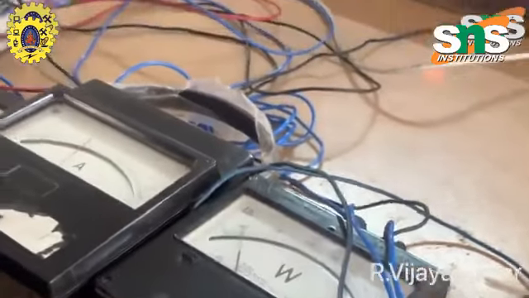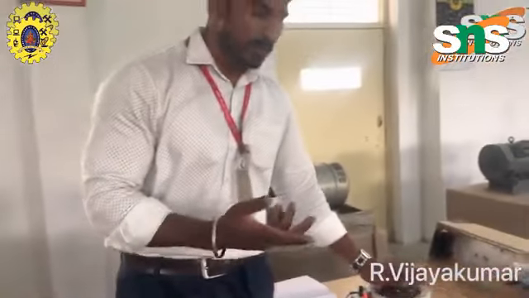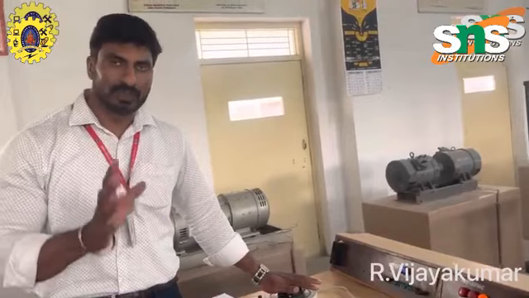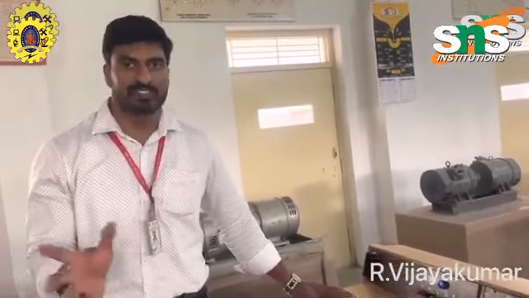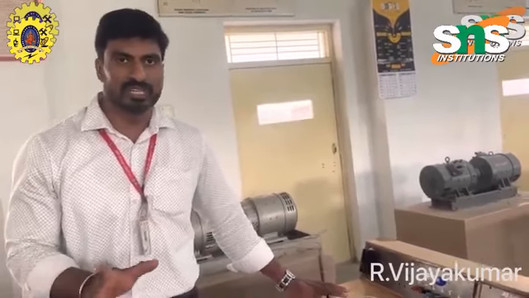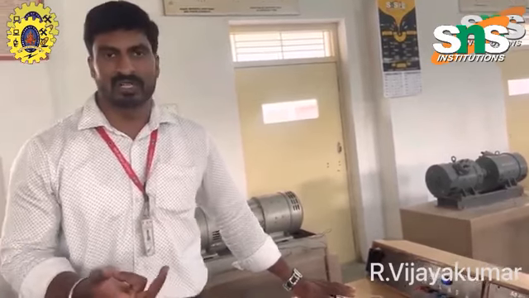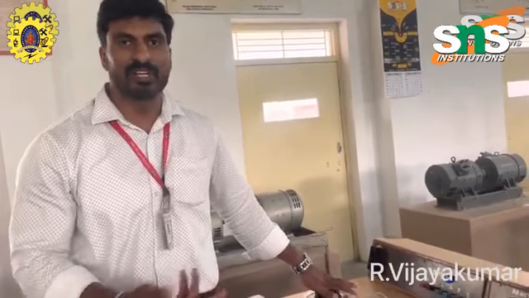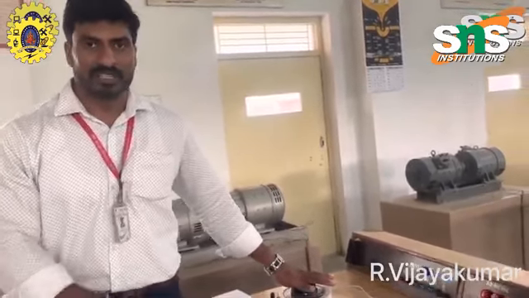So exactly what is meant by power rating, voltage and current is explained by this experiment. Supplying voltage, multiplied by the corresponding current value, multiplied by the cos phi value, gives the exact power value. Here it is a resistive load, that's why the cos phi value equals 1. If I use an inductive or capacitive load, the power factor value will change, and from that power factor we arrive at the various power values.